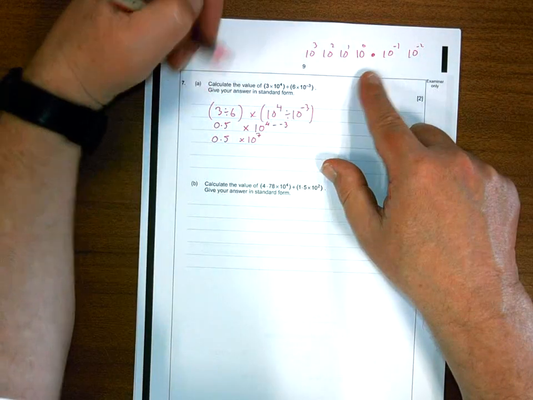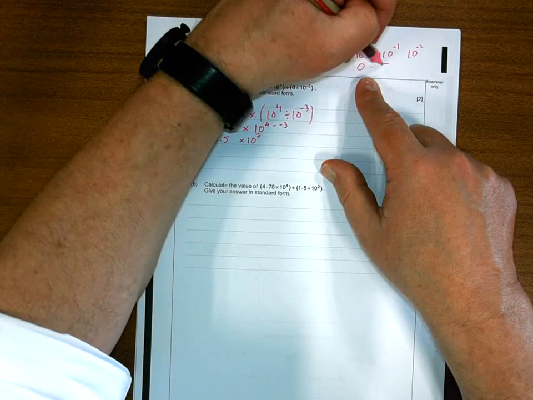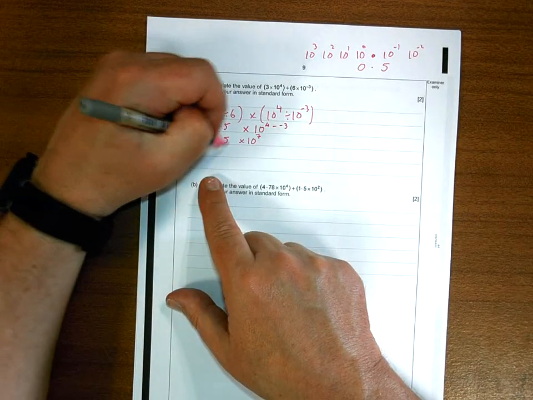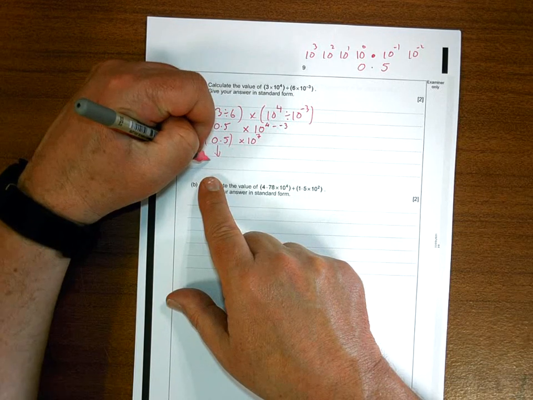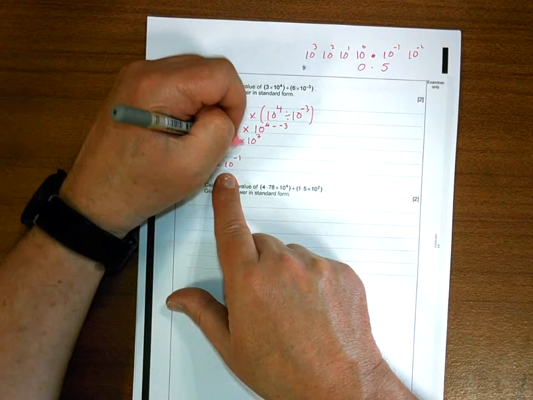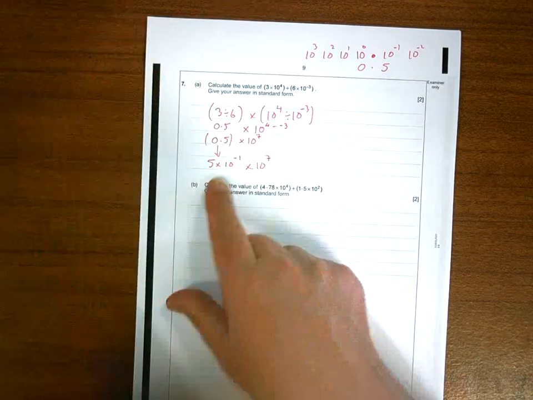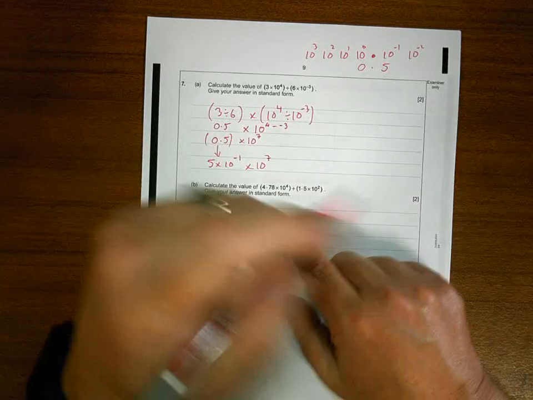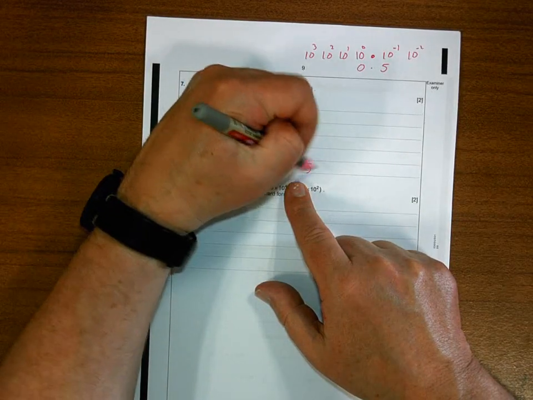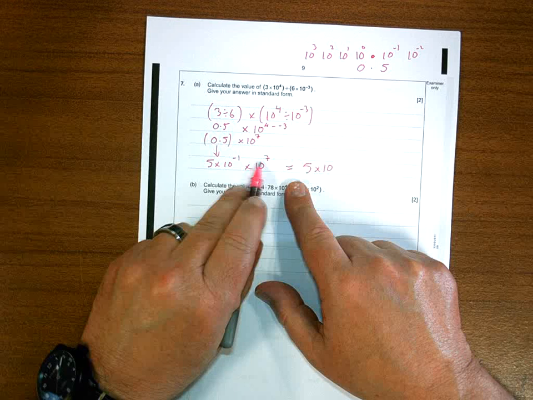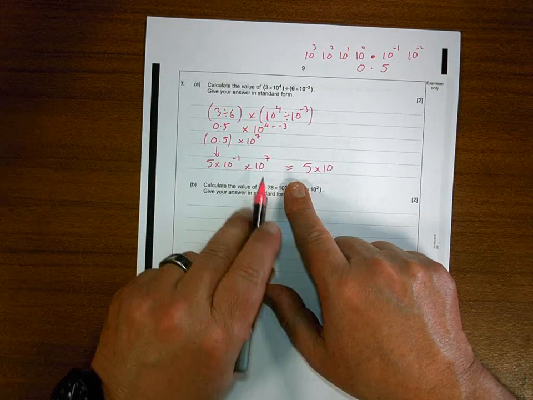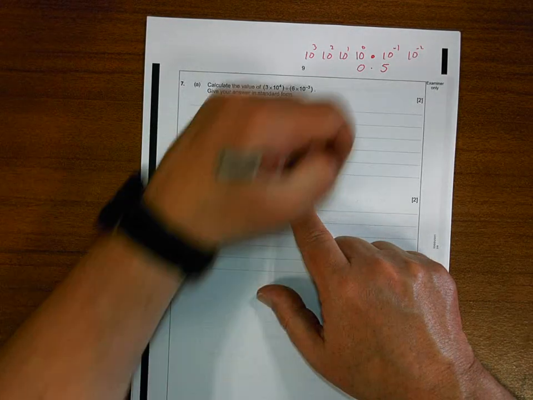So 0.5 would be 5 times 10 to the negative 1. So that there is 5 times 10 to the minus 1 times 10 to the 7. So the final stage, the number part is going to be 5, and then here I'm going to add those because I'm multiplying same bases. So minus 1 add 7 is 6.